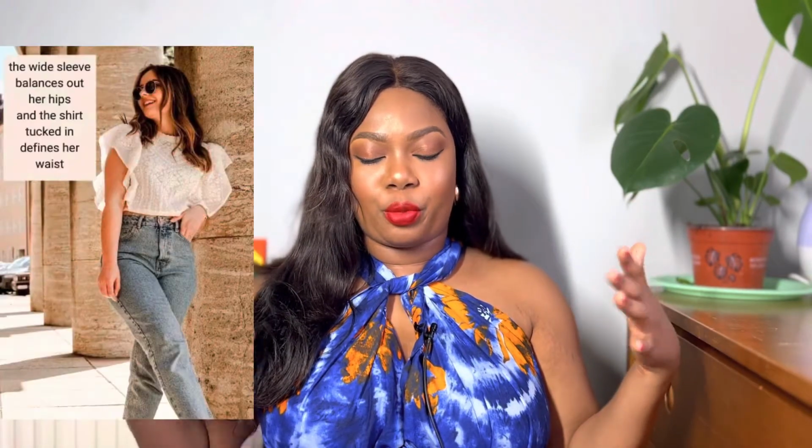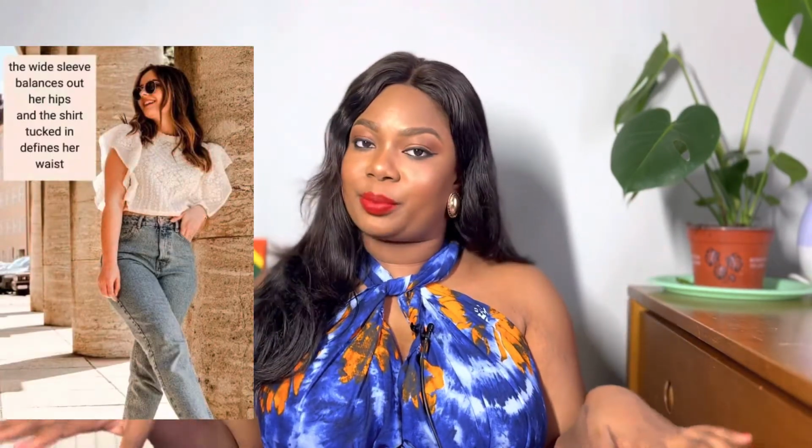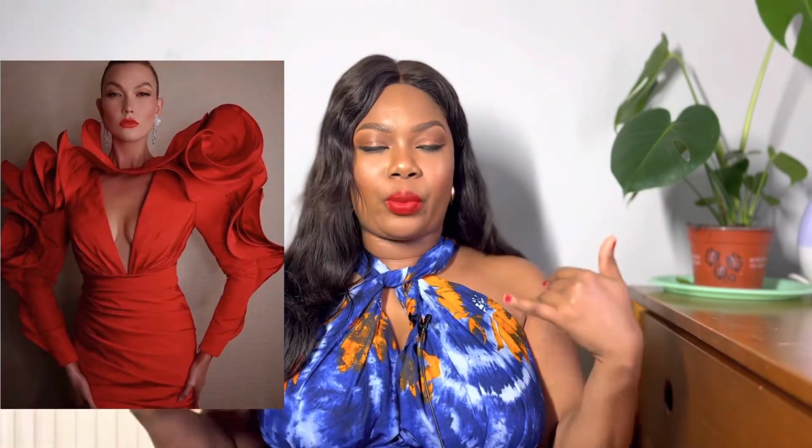So I would say focus on your upper body, wear darker bottoms, wear blazers to add a little more structure to your shoulders, just so that it makes it more proportionate to the rest of your body. Okay, wear more colorful tops, wear a lot of ruffles or off shoulder, just something to add to the upper body, you know, to match with what you have going below.